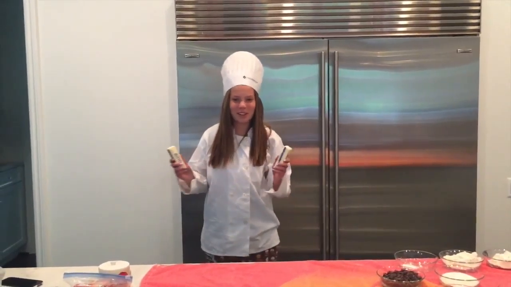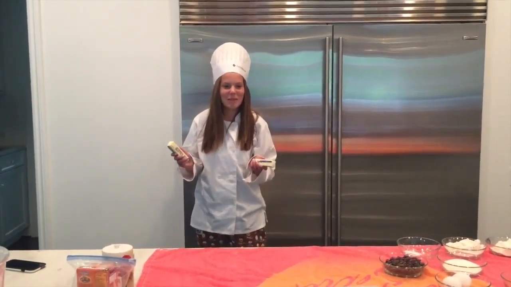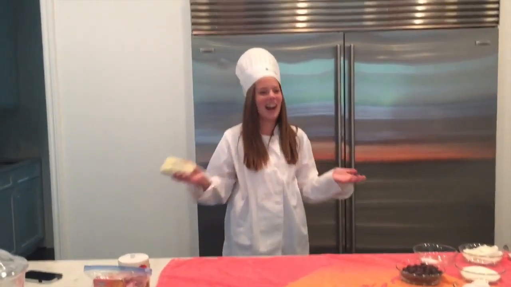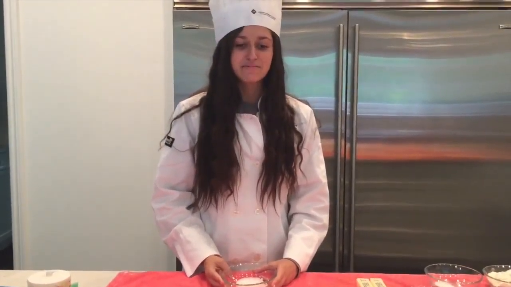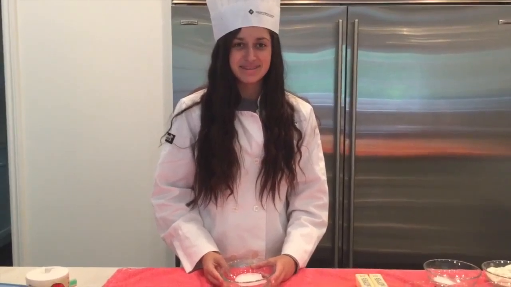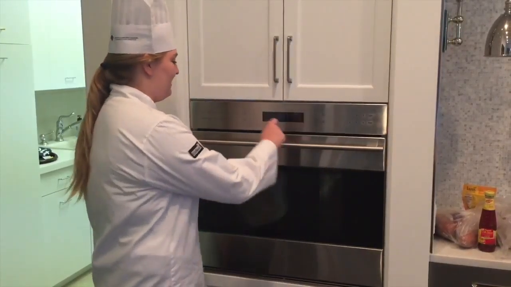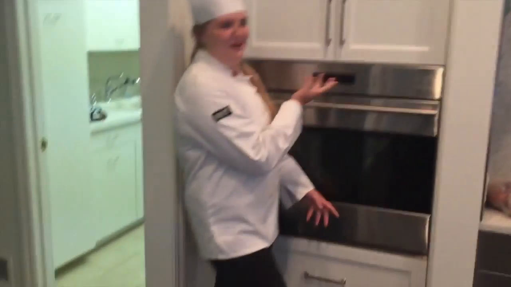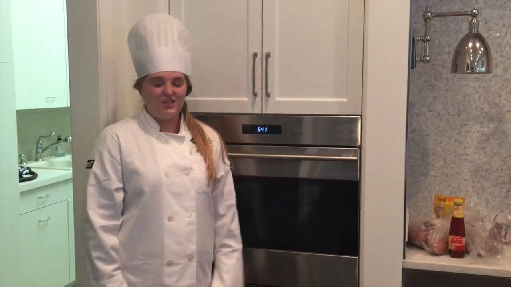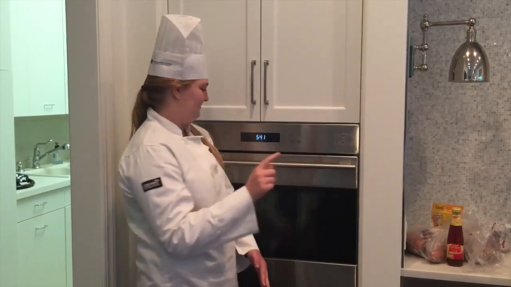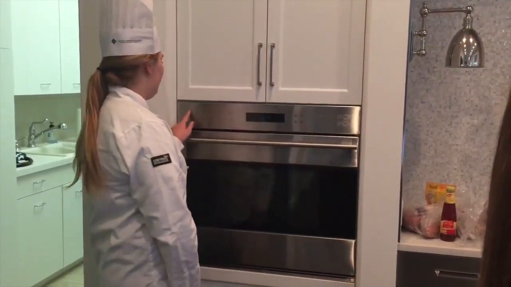Butter is another important ingredient. It is added for flavor, and the amount of butter determines. Wait, I can't do this crowd. Baking soda is made up of soda. Okay. White sugar rules out. The first thing to do is preheat the oven to 375.